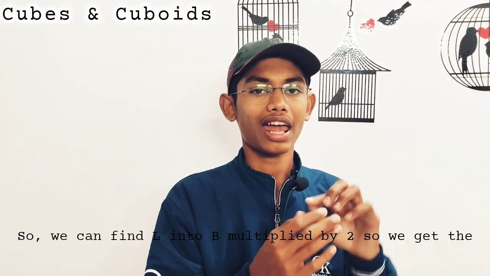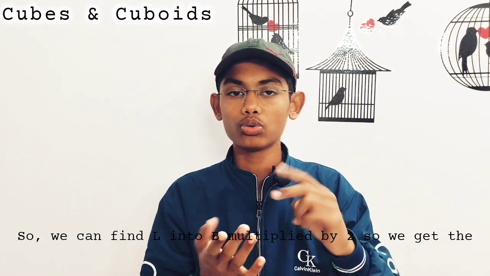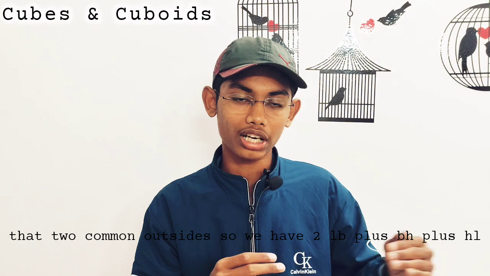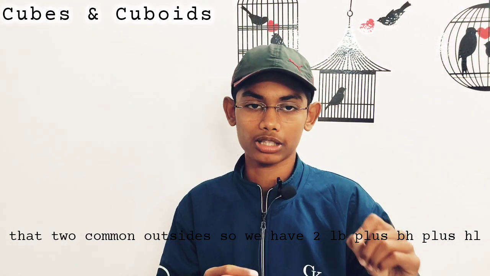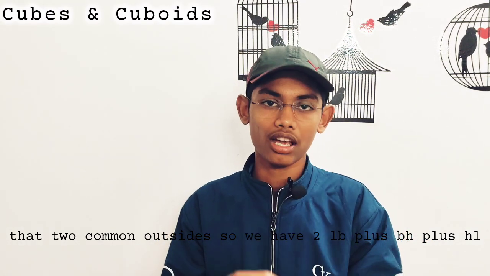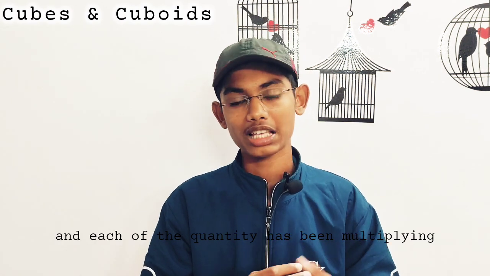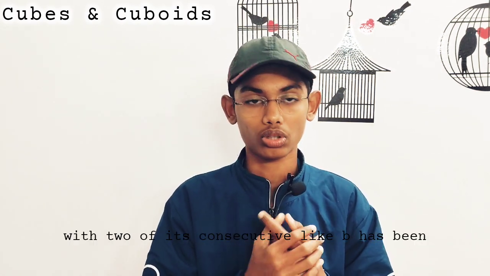So we can find L into B multiplied by 2, and similarly we get the breadth and height, BH, and HL. That 2 is common outside, so we have 2(LB + BH + HL). Notice that each of the quantities is multiplied with its two consecutive ones: B is multiplied with L and H, H is multiplied with L and B, and L is multiplied with B and H. Well, that's the thing, right?